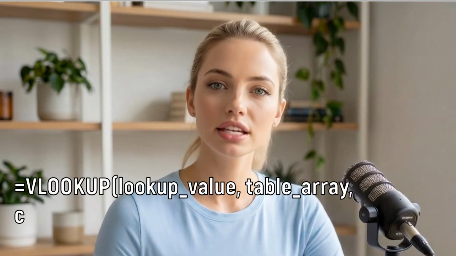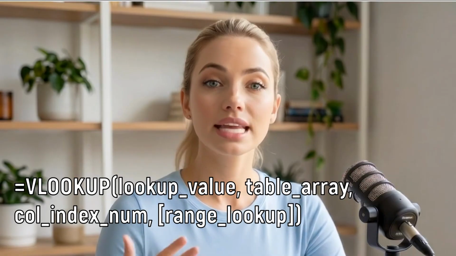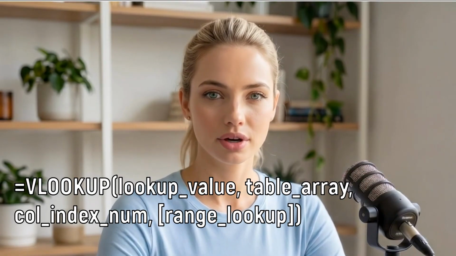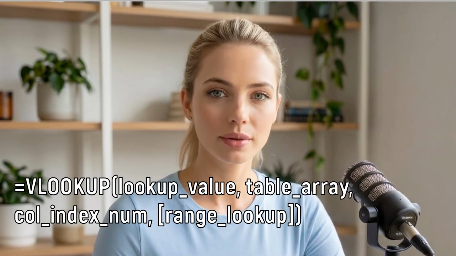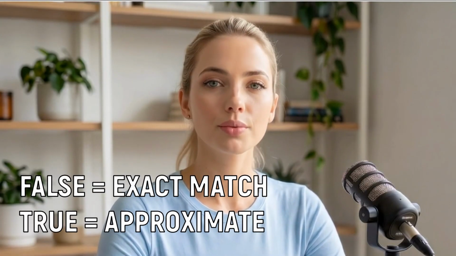Today we're covering VLOOKUP. It stands for vertical lookup, and it searches the first column of a range for a value you specify, then returns something from the same row in a column you choose. The syntax is VLOOKUP, lookup value, table array, column index number, and an optional range lookup argument. Set that last one to false for an exact match, true for an approximate match. Let's see both in action.